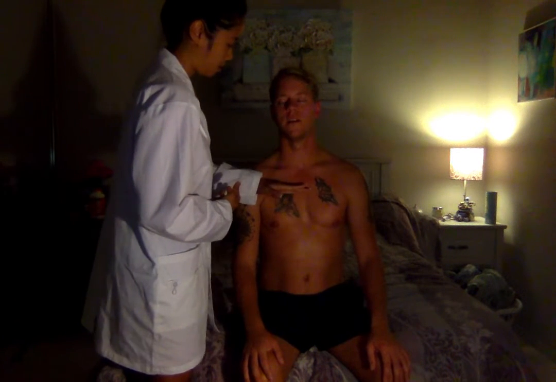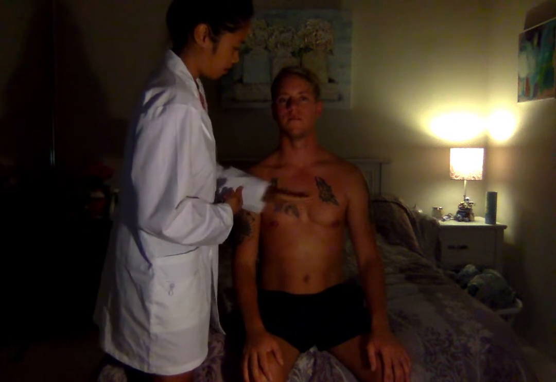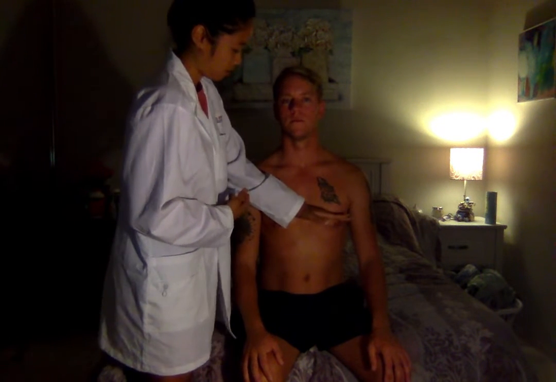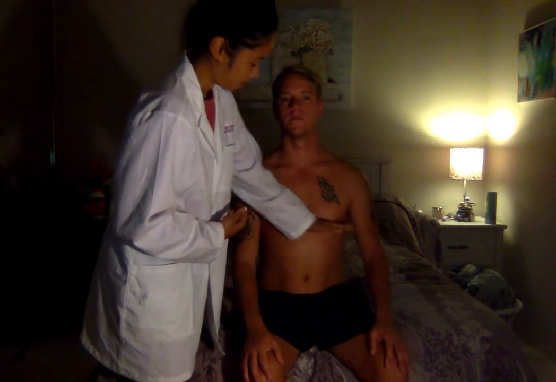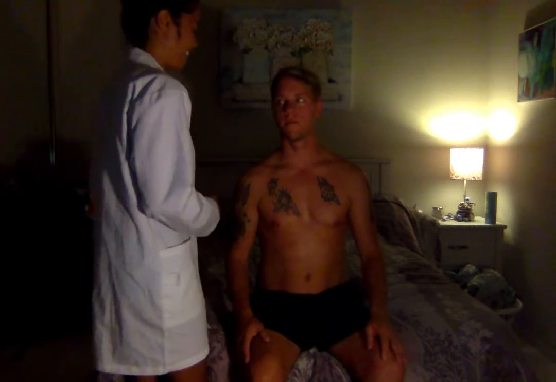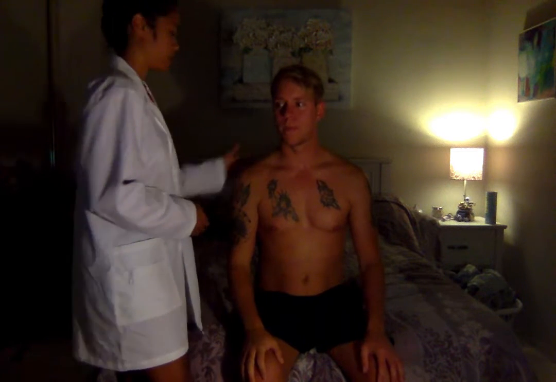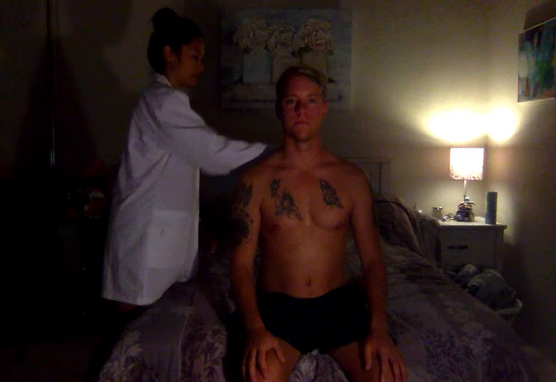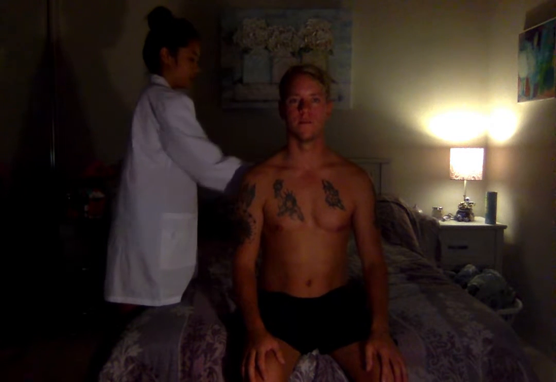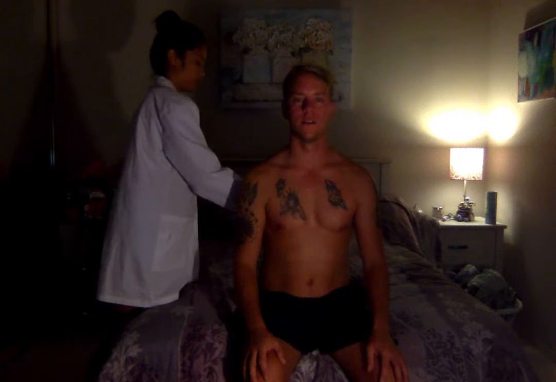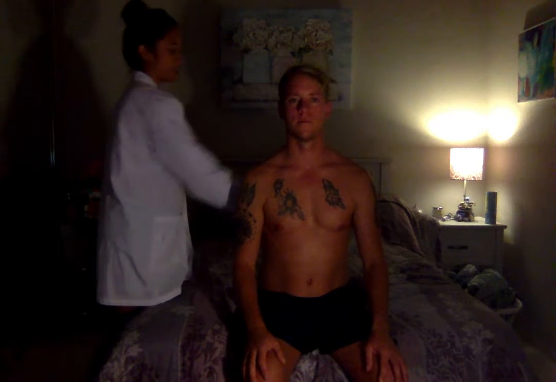Good. And then I'm also going to be checking posteriorly. Okay, good. So I'll be doing that anteriorly and posteriorly, checking for tactile fremitus.